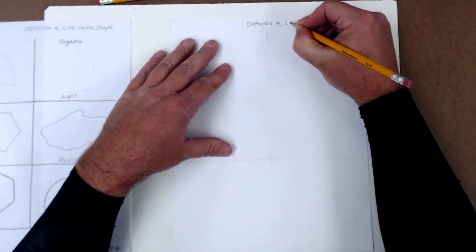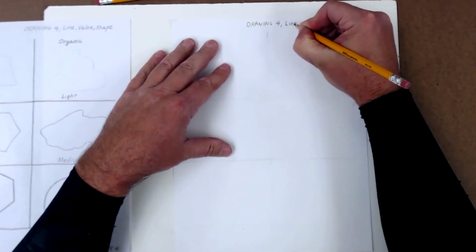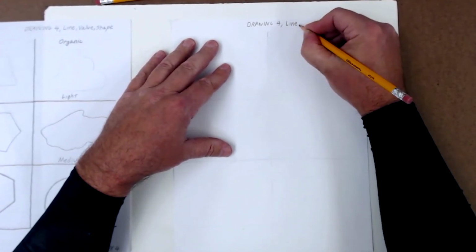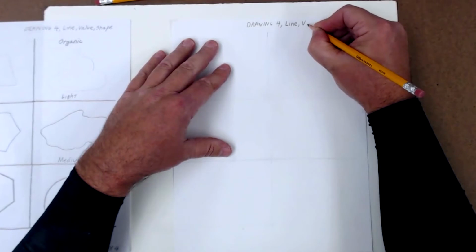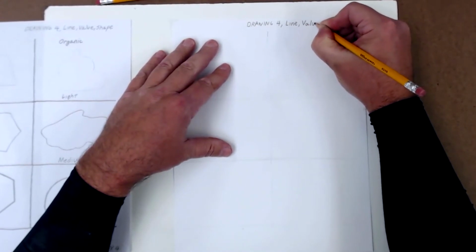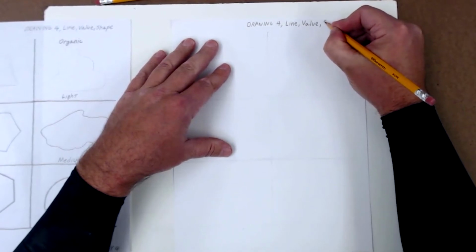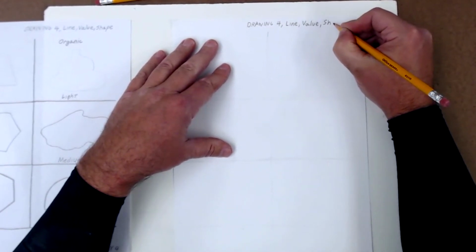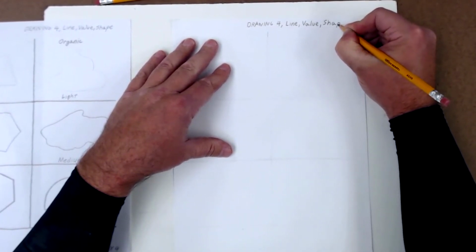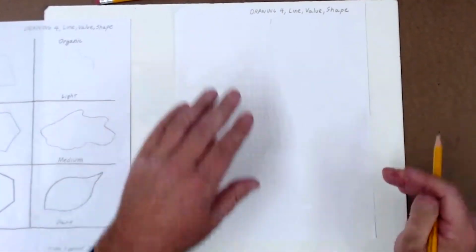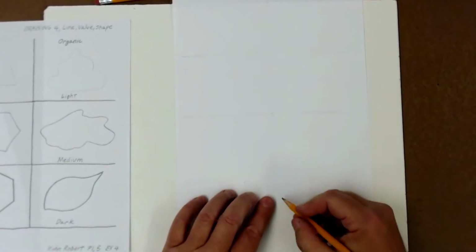And what does this have to do with? Well, it has to do with line. It has to do with value, how dark or light things are. And what we're really focusing on now is shape. You're going to see, because things are going to get a lot more complicated real soon, that shape is your friend. You break things down into shape.